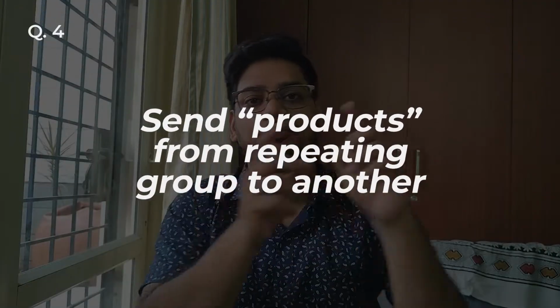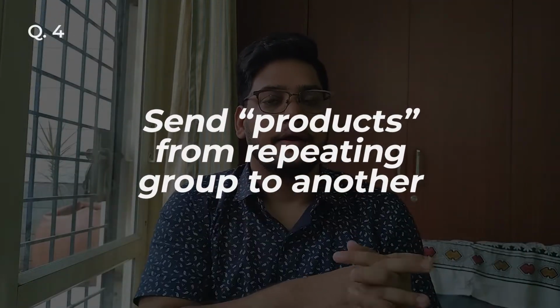Someone has posted on the Bubble forum about this question. On the left-hand side there are all the products, and on the right side there is a repeating group where he wants to show the products the user chooses in the left section. Whenever you click on add to cart, it will automatically show on the right-hand side. So what is the best way of doing it?